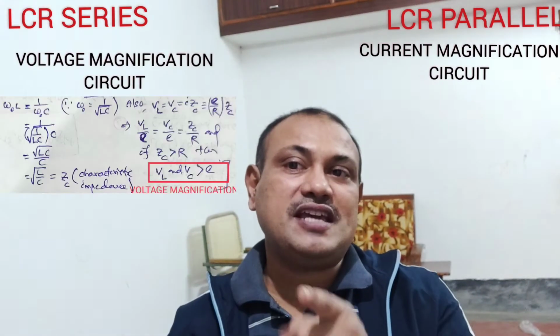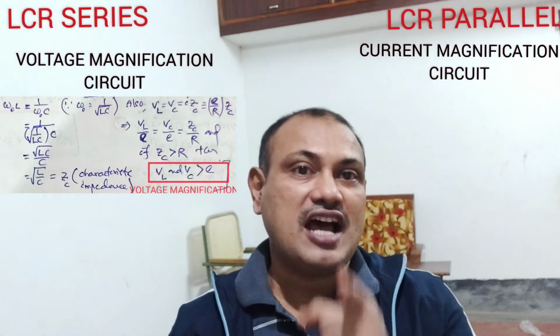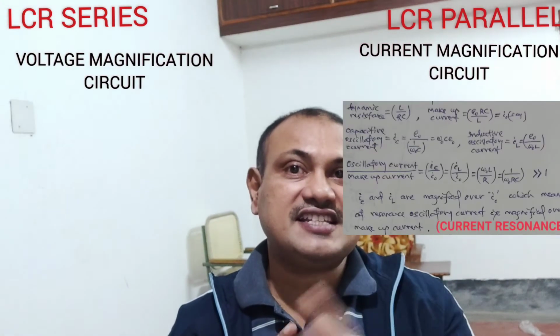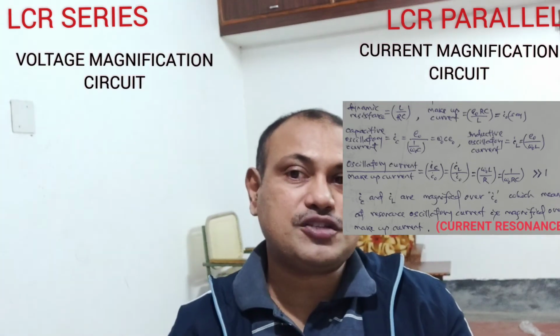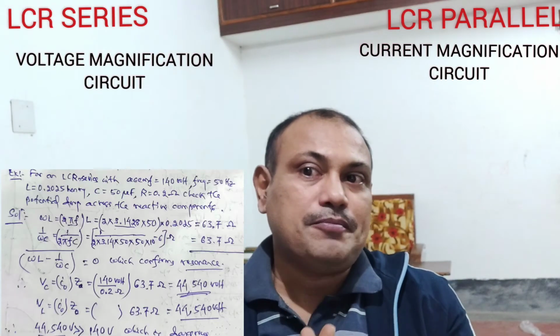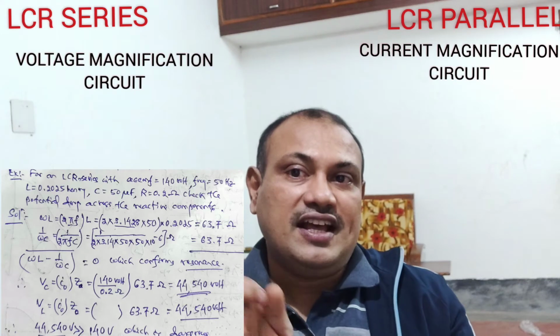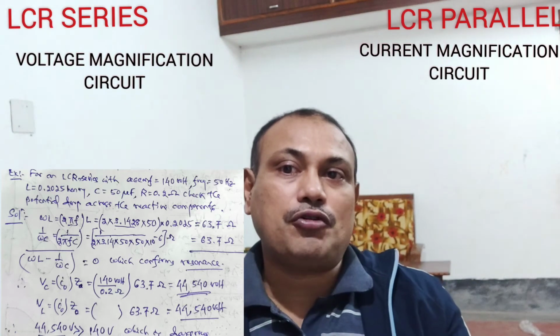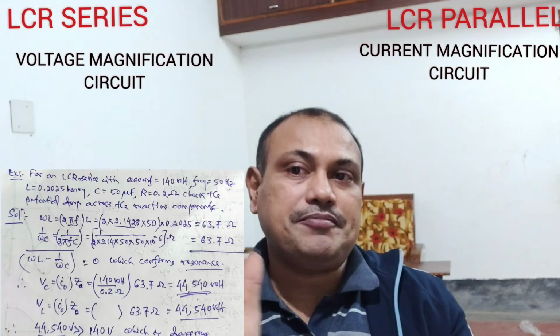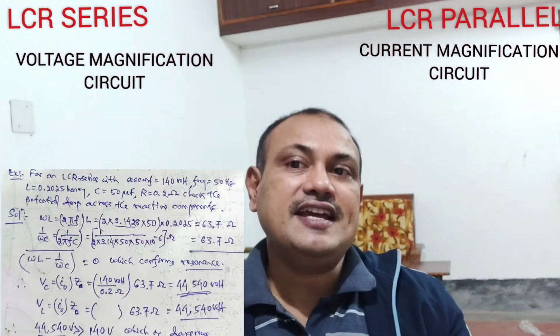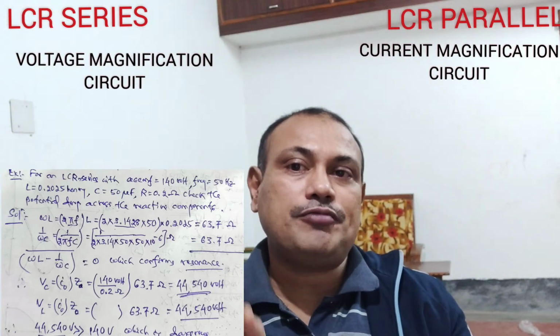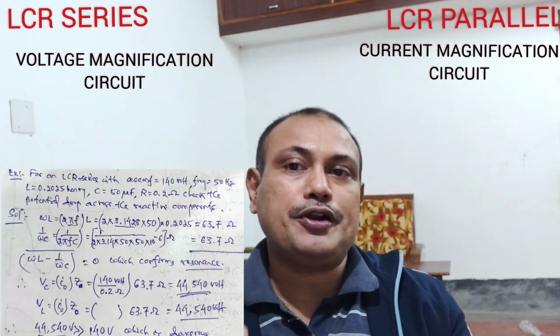Now, comparing LCR series and parallel, the LCR series behaves as a voltage magnification at resonance, but LCR parallel behaves as a current magnification at resonance. An example for an LCR series: AC EMF of 140 volt, frequency 50 Hz, inductance 0.2025 Henry, capacitance 50 microfarad, resistance 0.2 ohm.